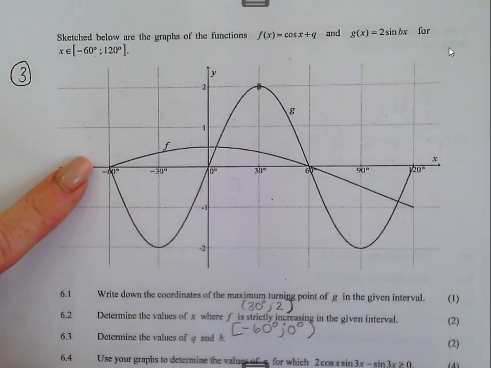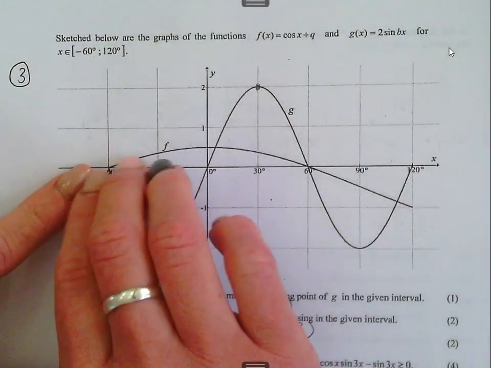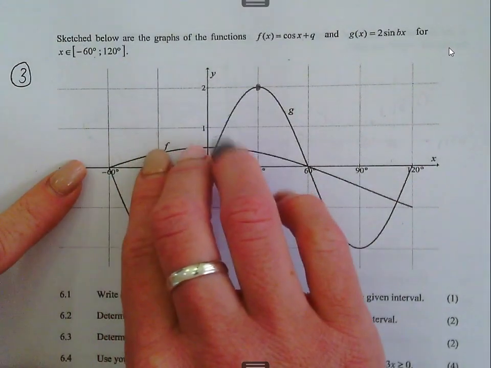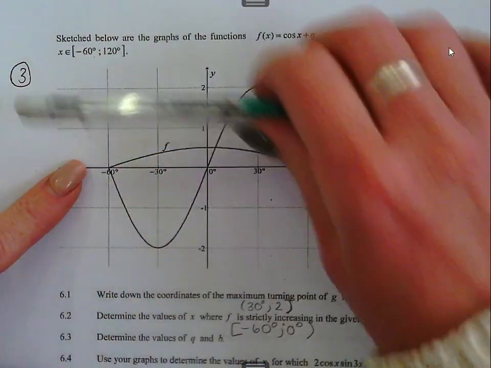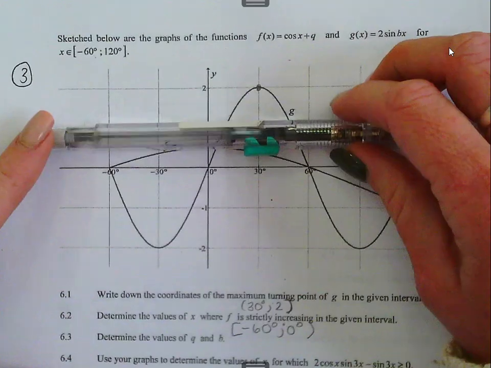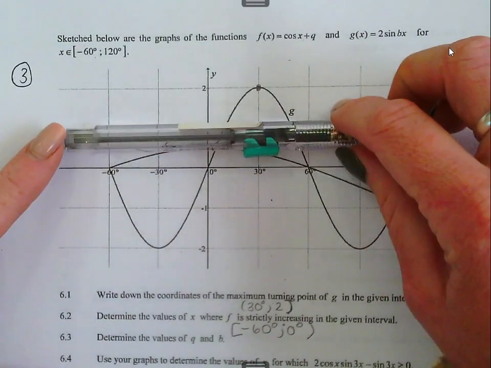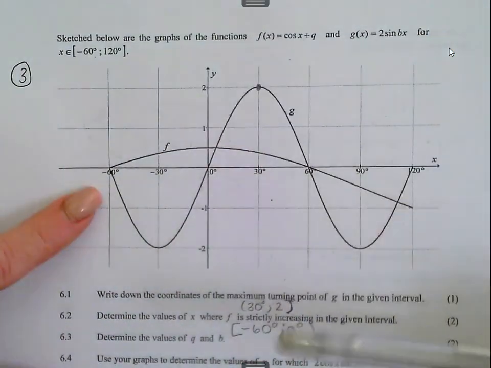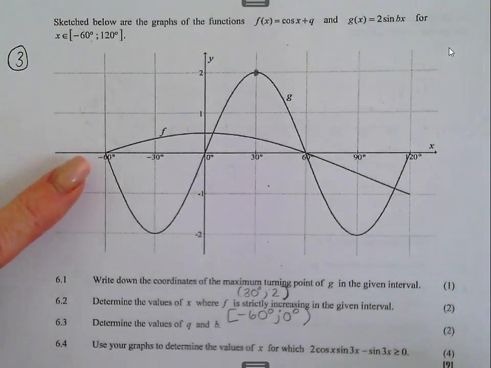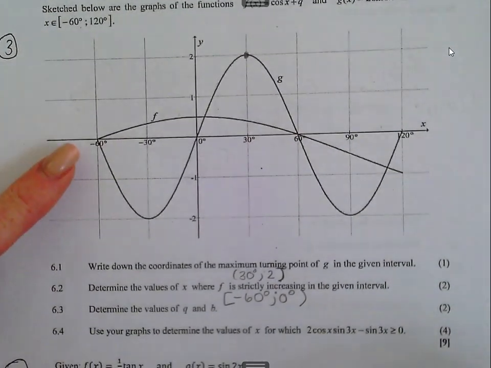It's the same as the parabola. Do you remember we said you put a ruler on it? And at that point, if you had a ruler, it would be flat, it would be constant, it's not increasing. So therefore 0 will be excluded. That's the reason for the round bracket.